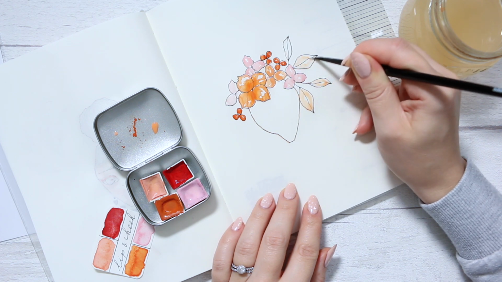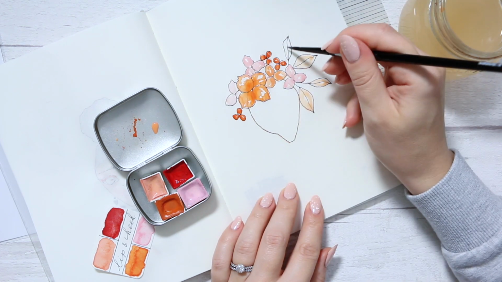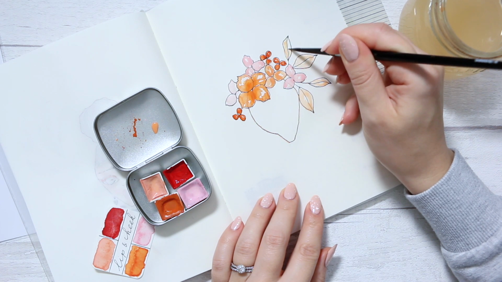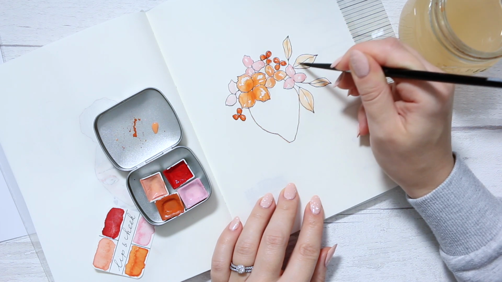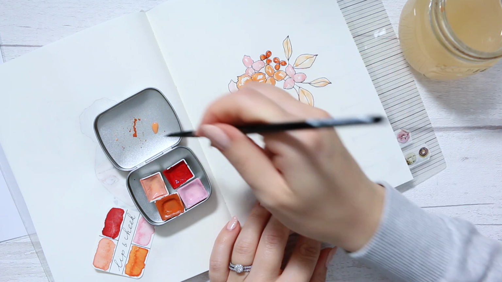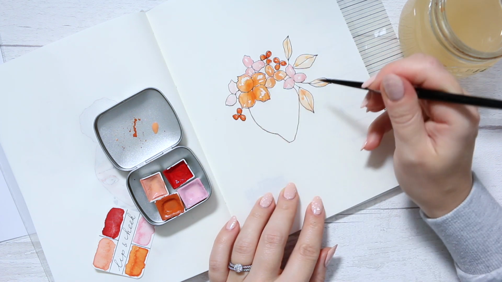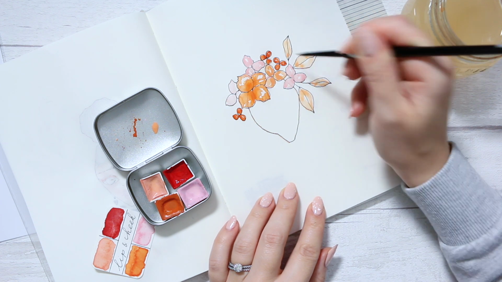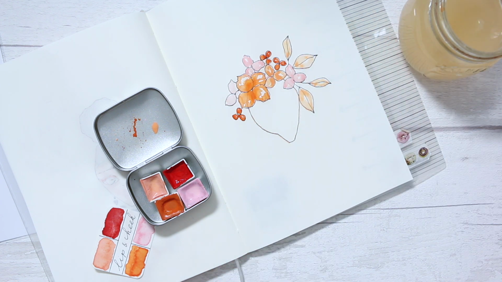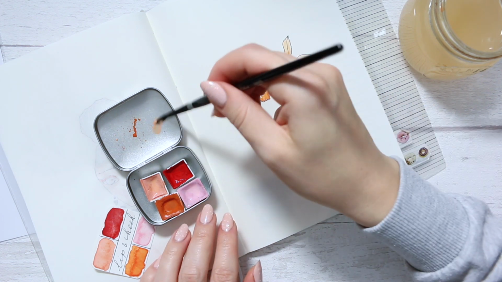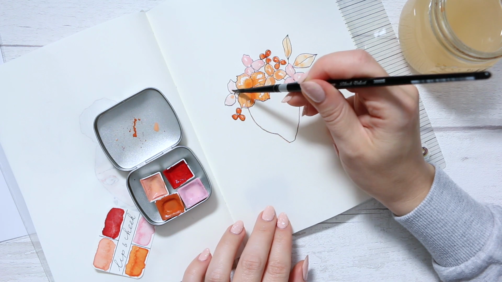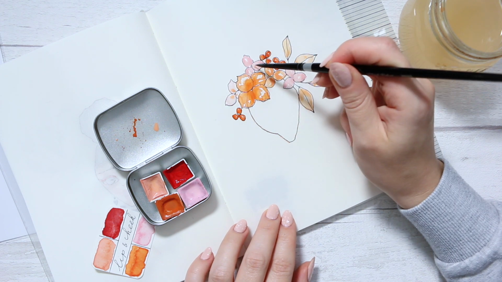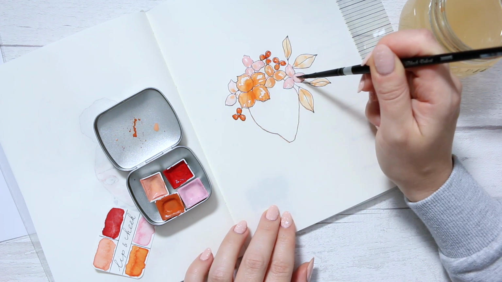So I'm keeping it all kind of within the same color family. It looks really lovely. And then what you can do is just dab in a little bit of color at the bottom here. And while some of the leaves are still dry, you can do the same here. Just dab a little bit of color here and there. And it kind of looks pretty.